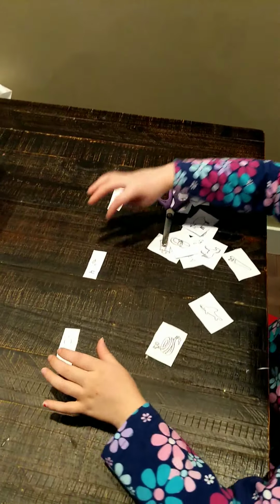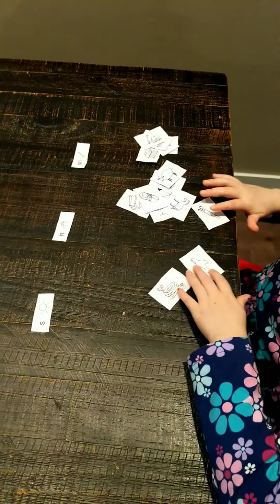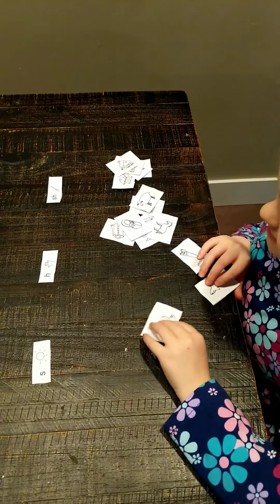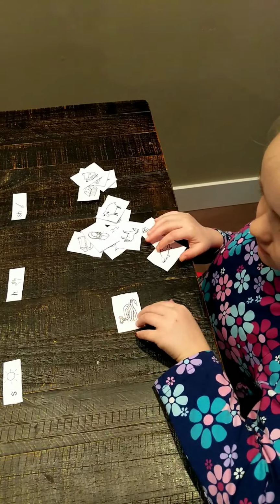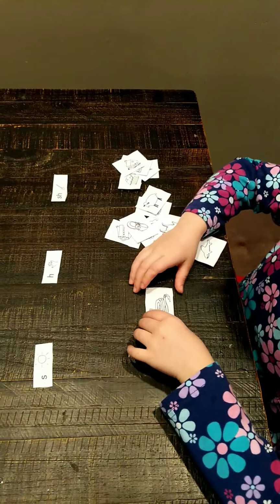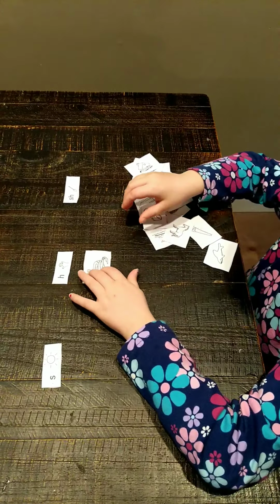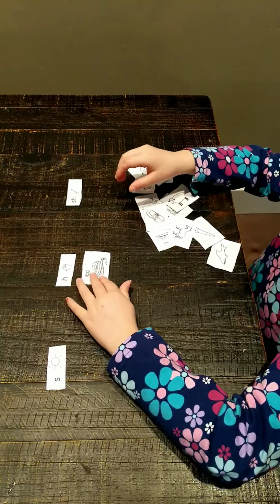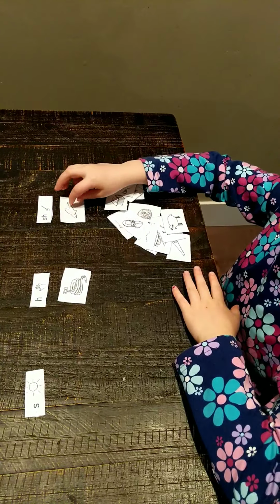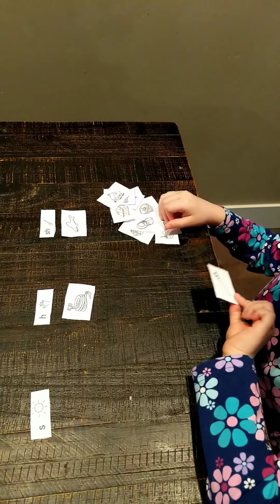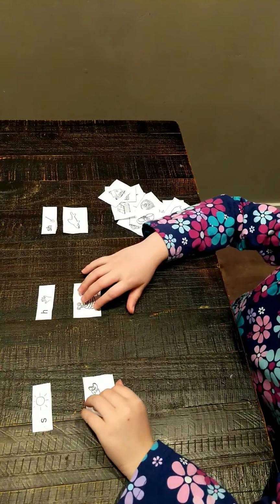So after we put the sound cards up at the top, now Lilybell is going to sort her pictures. What I like my students to do is look at the picture, say the picture, and then sort it into the correct sound heading. So Lilybell, that first picture is a hose. So what sound do you hear in hose? Okay, keep going. Shark. What sound do you hear in shark? Good. Saw. What sound do you hear in saw? S. Okay, good.